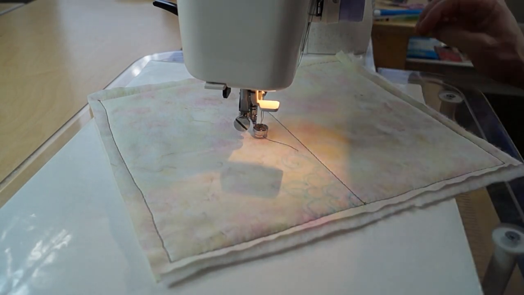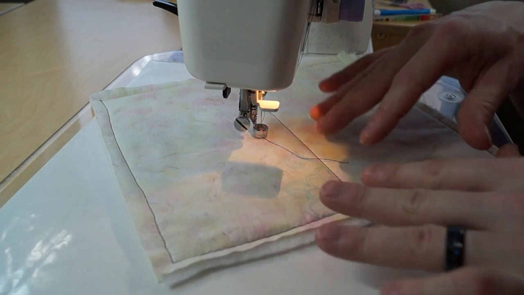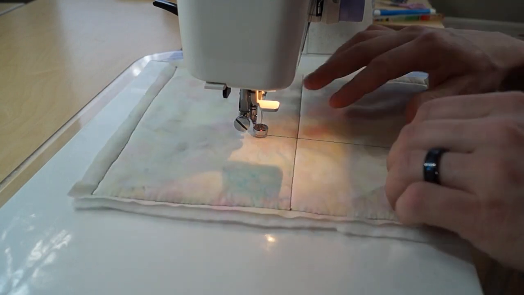From there on, that's when the imagination kicks in and you start to learn how to fill in those spaces.